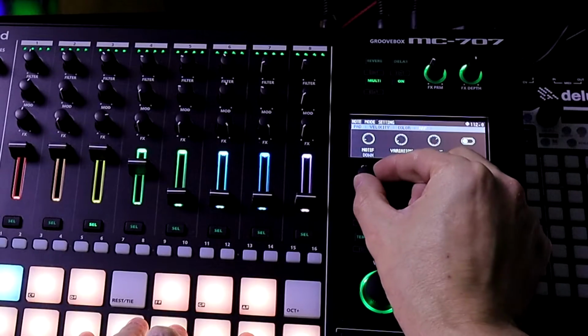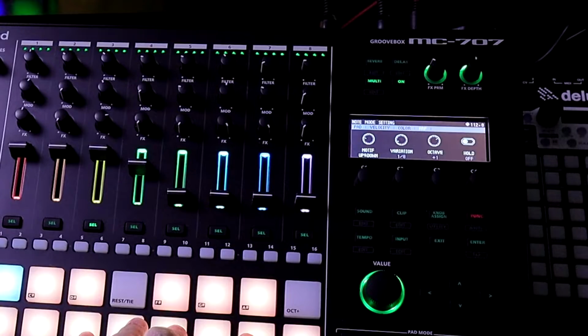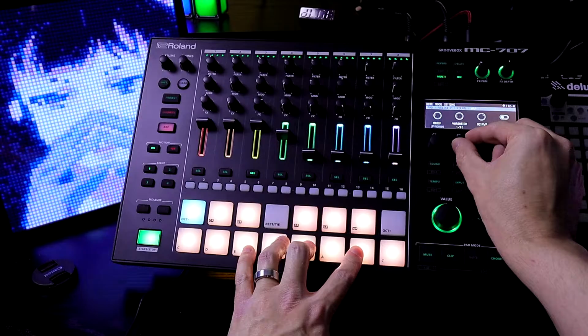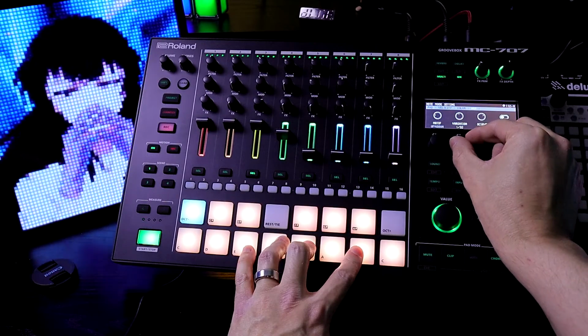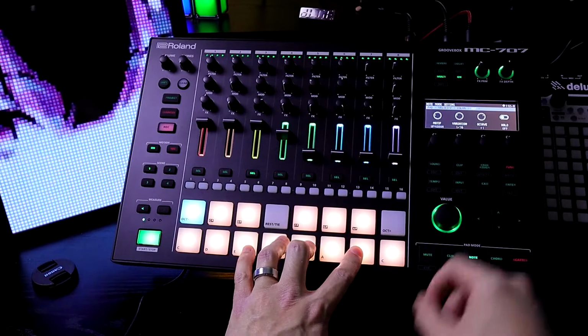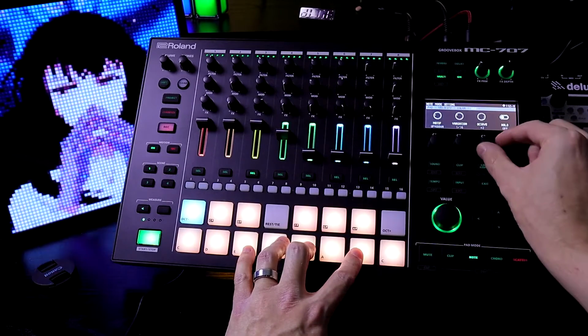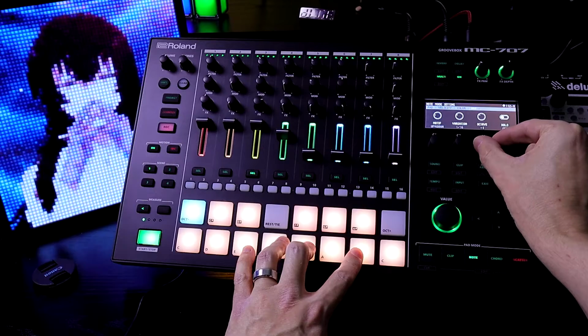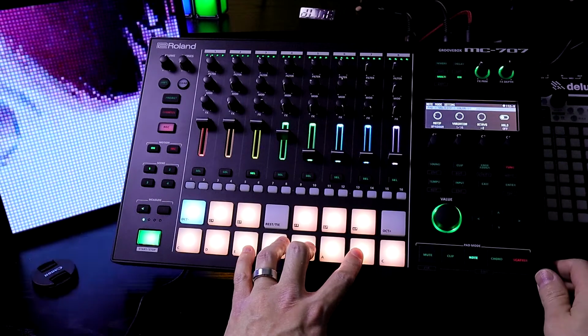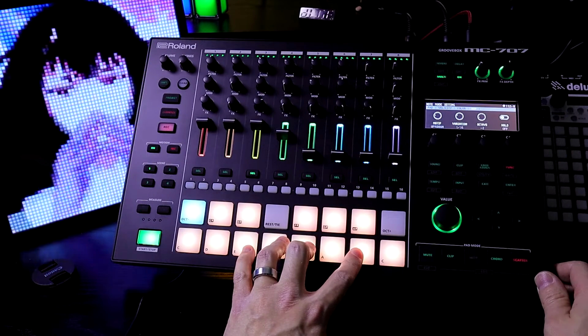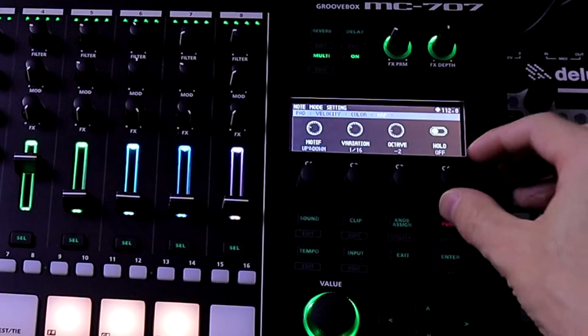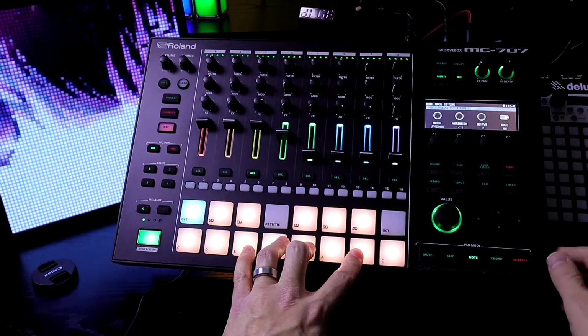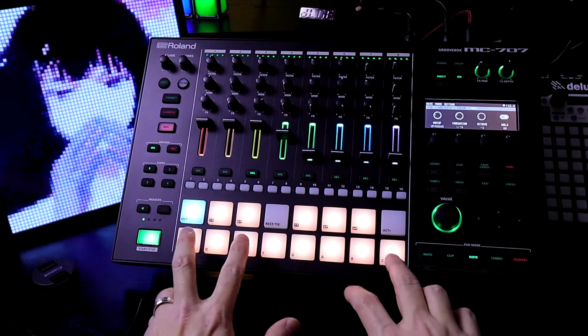Can change the motif again. Now it's going up and down. Make it faster. So octave makes it higher octaves, or I can bring it in lower. Can also enable hold. So if I do that, I can just let go. Can also play something different.